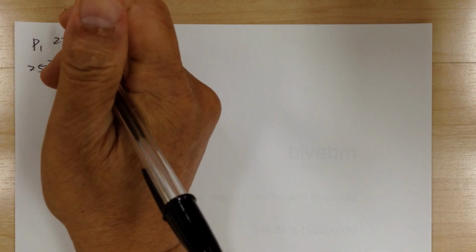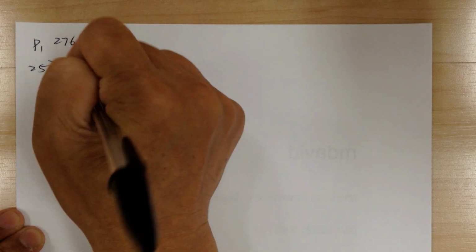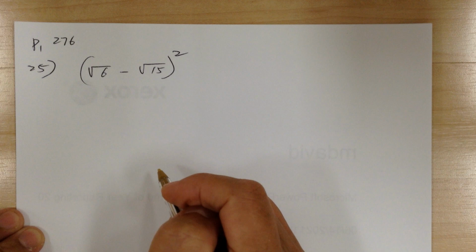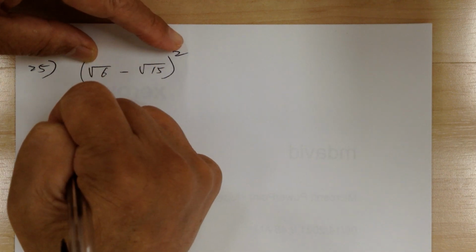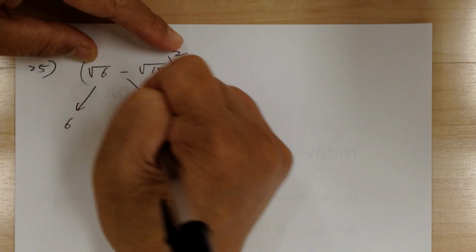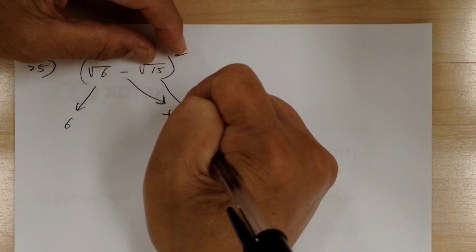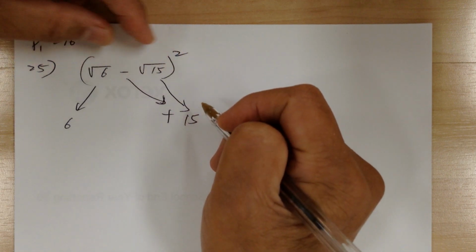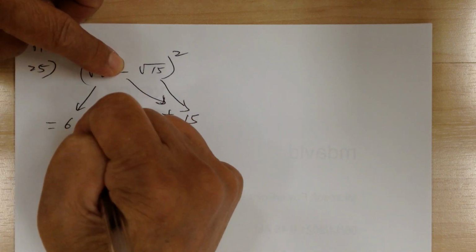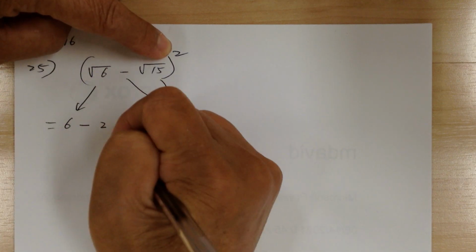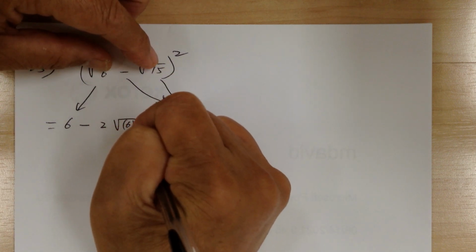Okay, number 25. Square root of 6 minus square root of 15, squared. So again, you need to square this, so it gives you 6. You square that, you get plus. You square this, it gives you 15. Now the middle term, you have to multiply all this together. So the sign is minus, the integer is 2, and the square root would be 6 times 15.